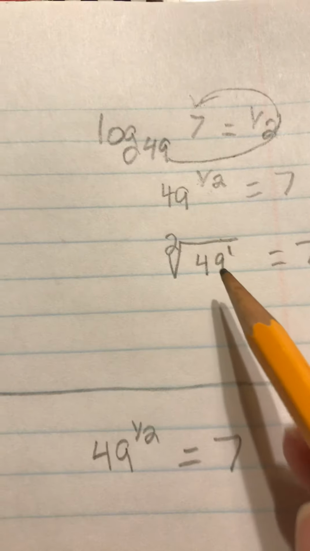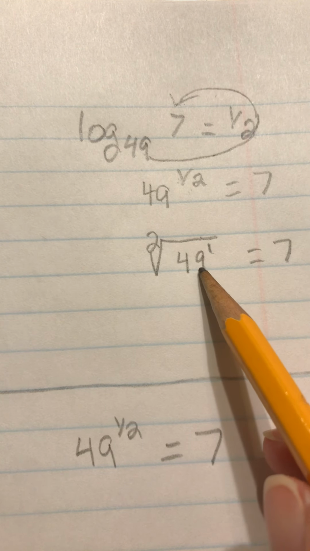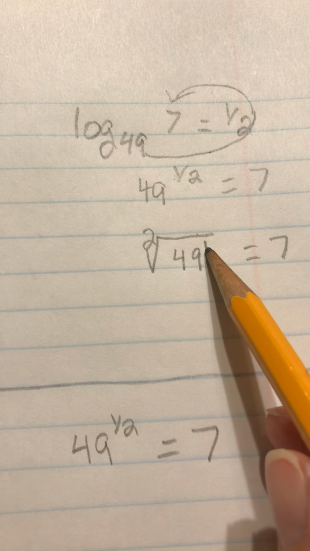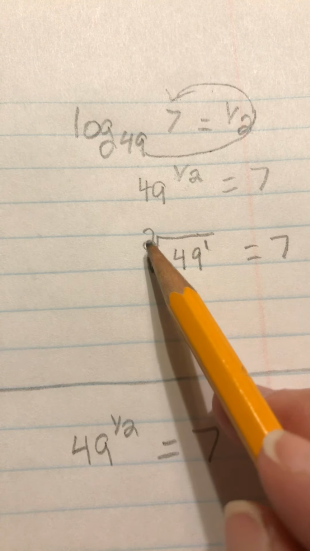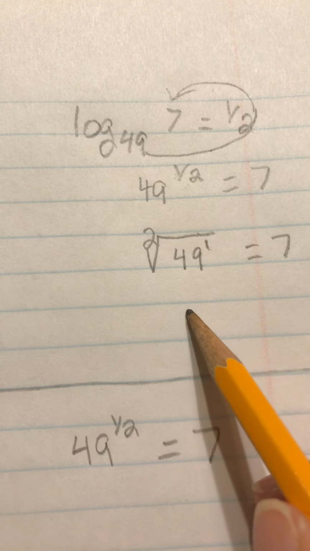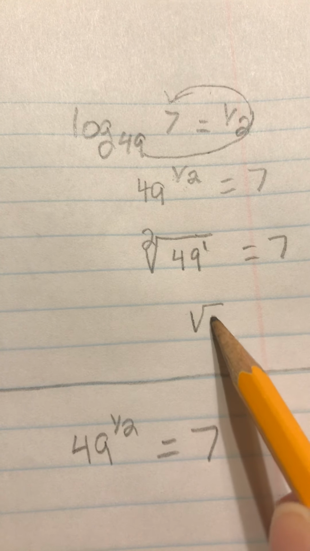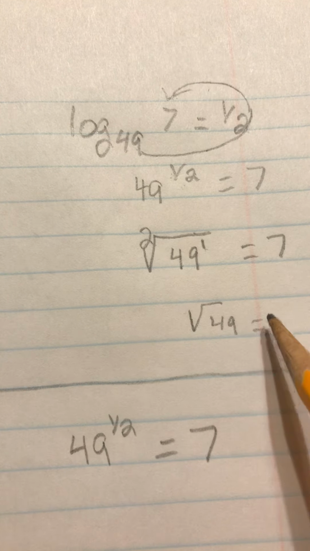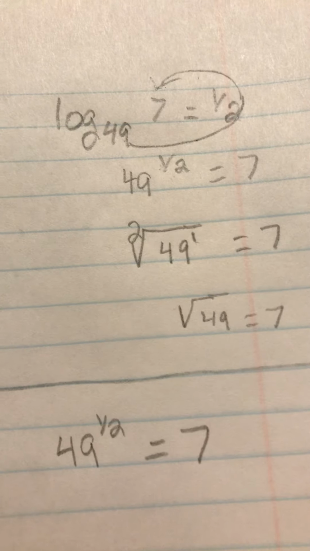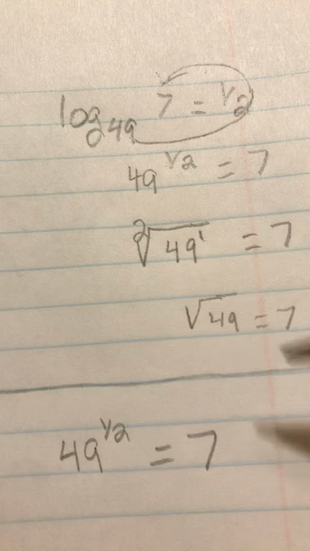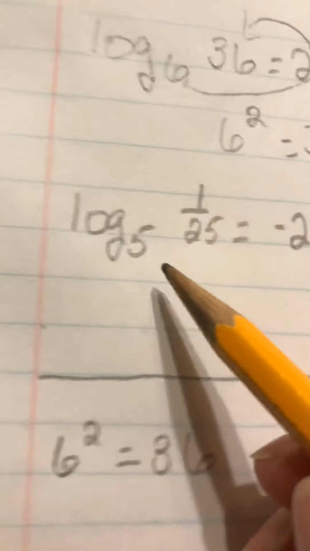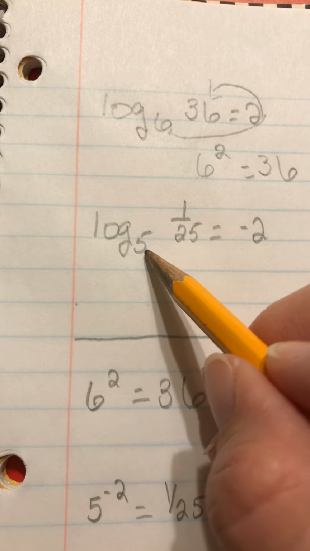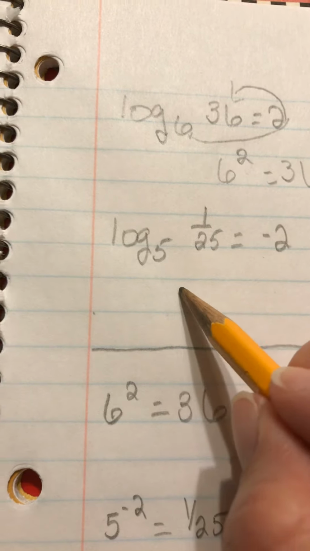Now we usually don't write it like this because if there's no exponent, it's understood to be 1. If there's no root right there, it's understood to be 2. So usually you're going to see it just like that. That's what we're used to seeing. But we know that there's an understood 1 and a 2 right there. A 1 and a 2. Okay. There you go. I gave you time.